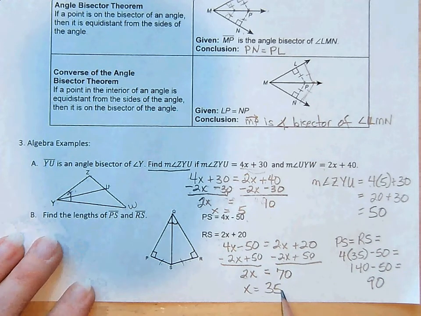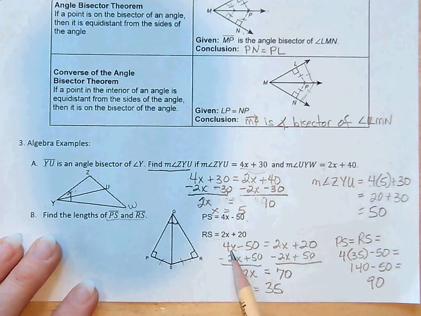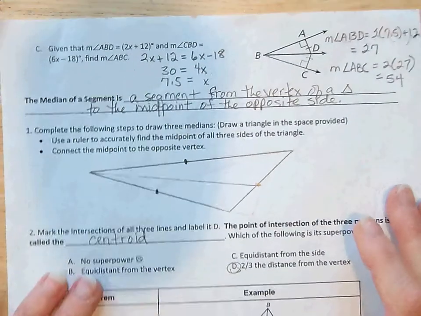Now, it told us to find the lengths of PS and RS, so we know that they are congruent. So just put it into one of them. 4x minus 50, you can use that one, or you can use 2x plus 20. Either one should work. So put in x is 35, 4 times 35 is 140, minus 50 is 90. Okay, let's continue with those.